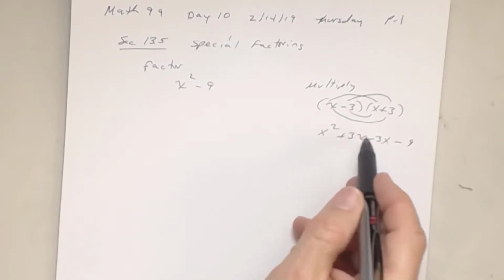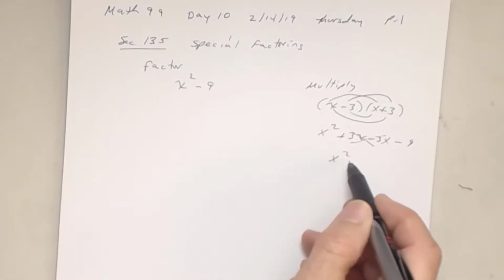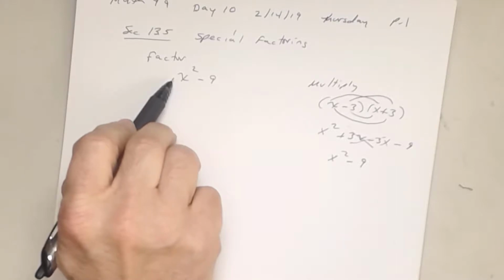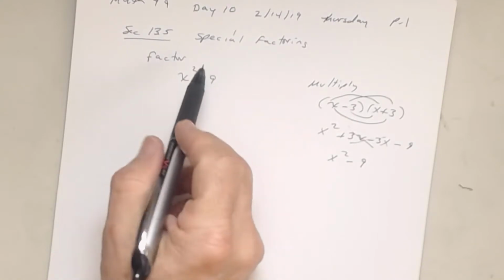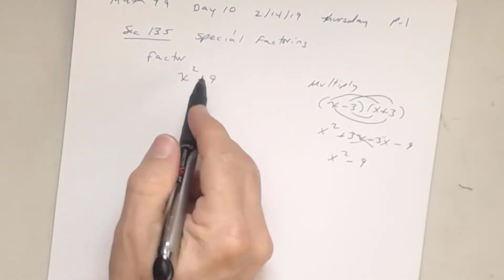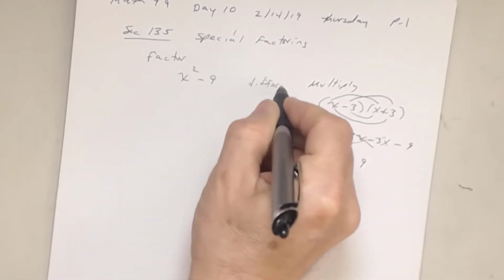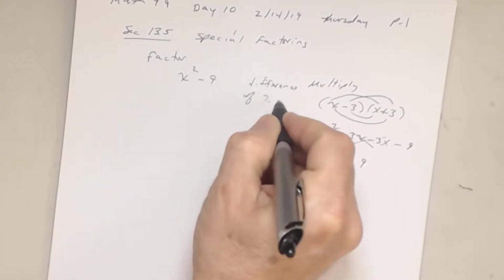Now when I combine like terms, the outer and the inner cancel out. And you're left with how many terms? And what are they? Which is what this was. So when you factor this, you'll notice that this right here is a difference. I want you to think about these words. This right here is the difference of 2 squares. Now we're going to talk about why this is the difference of 2 squares.